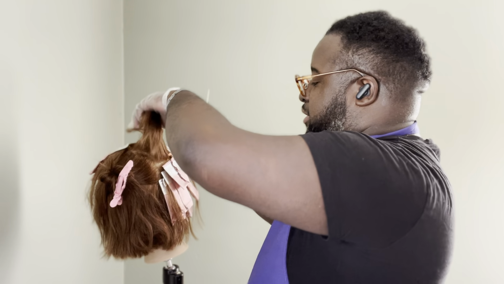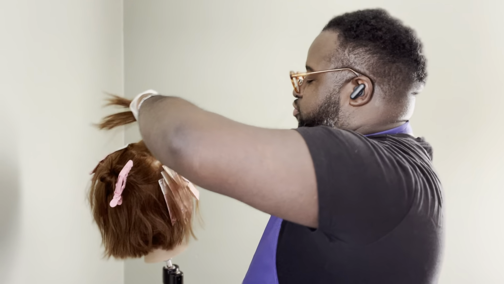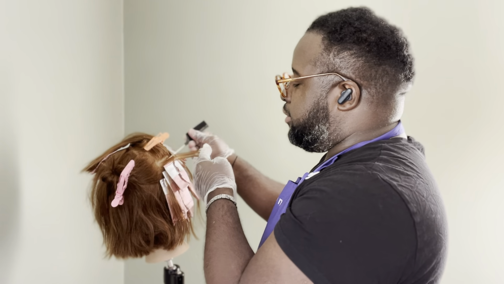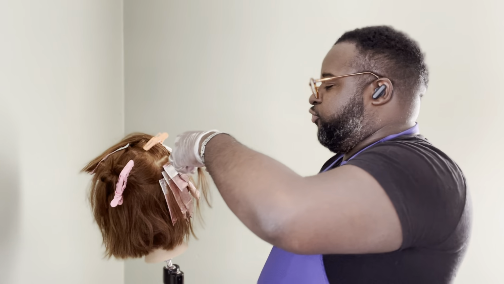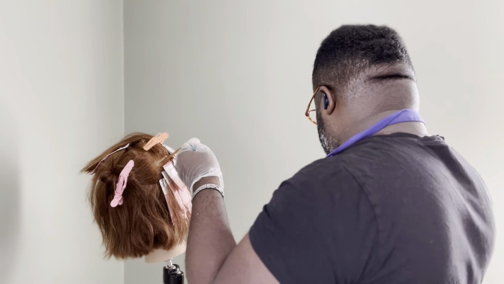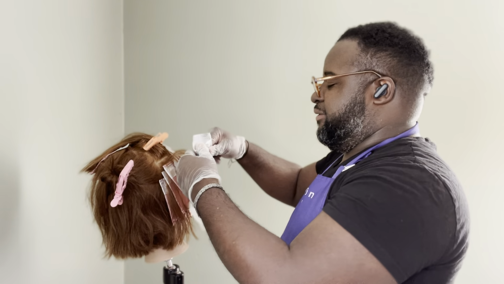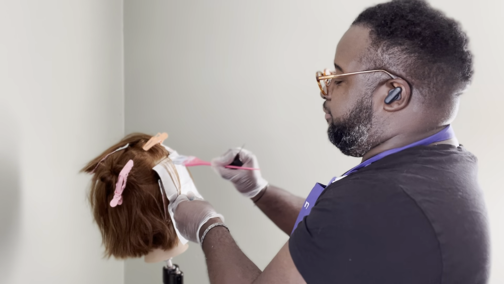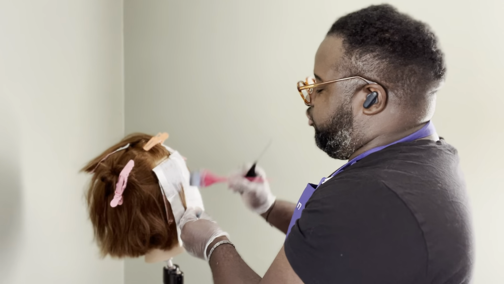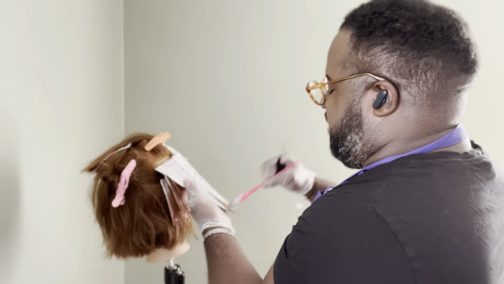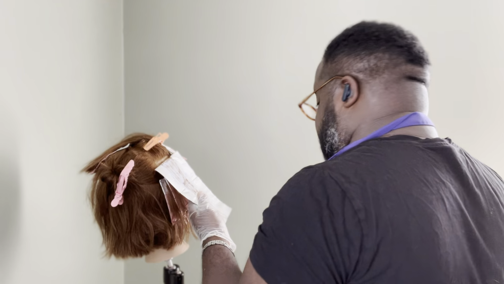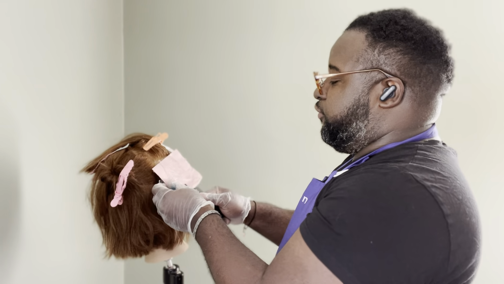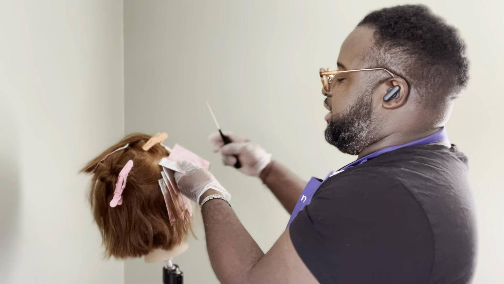Very easy. And then what I'll do is I'll do 2 more highlights. And those will head up to the top of the head. Now, just a couple tips that I can think of when I'm doing this. I'm always making sure that I try and keep my subsections as clean as possible so that my work is going to be neat and tidy.